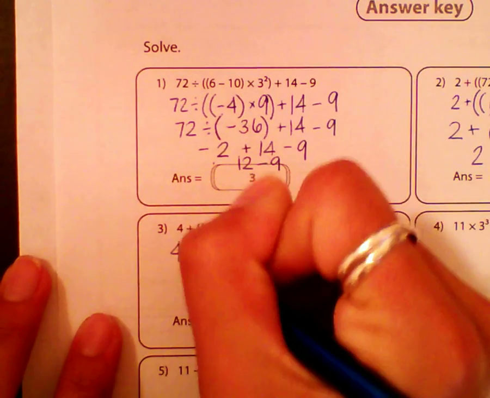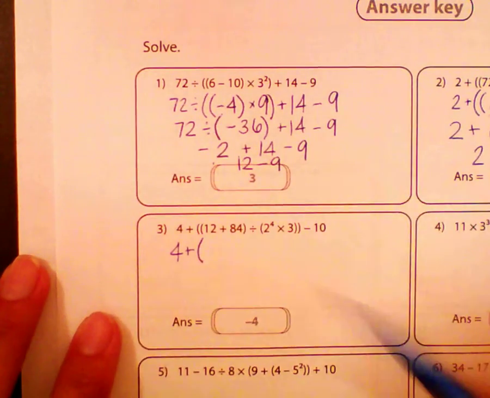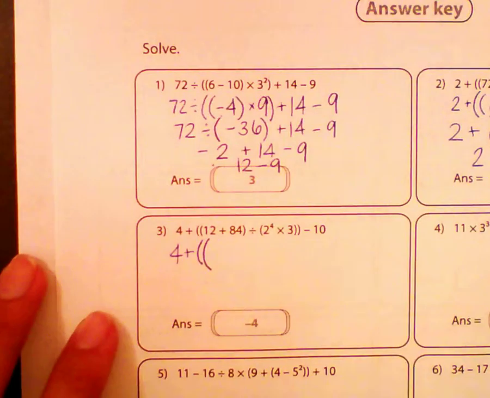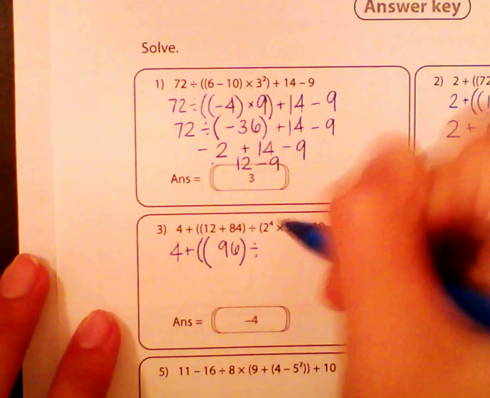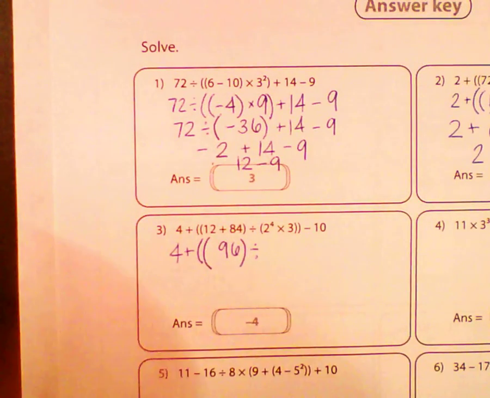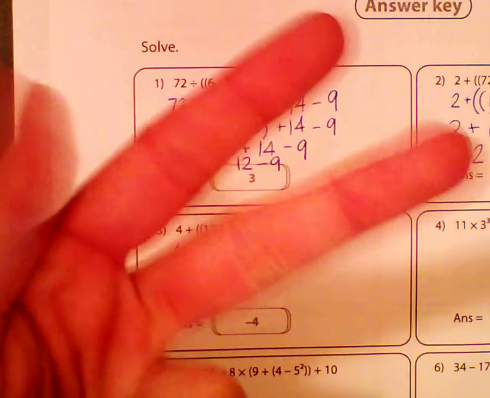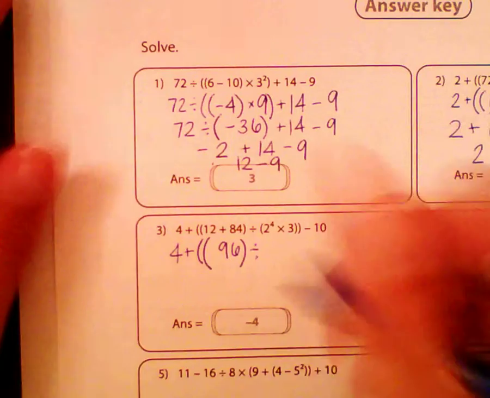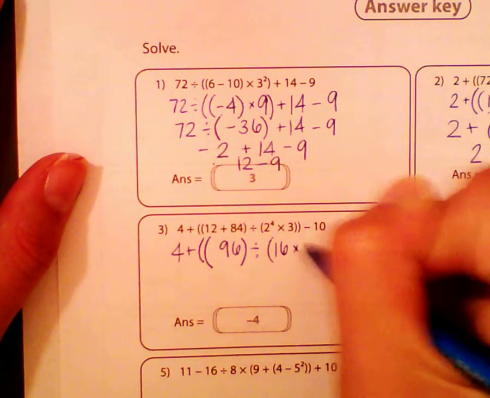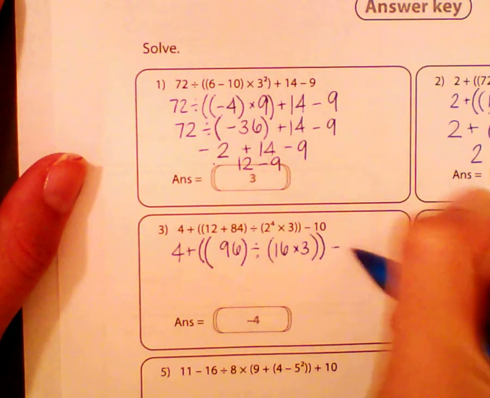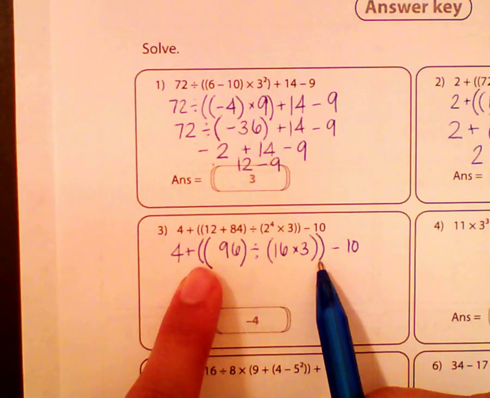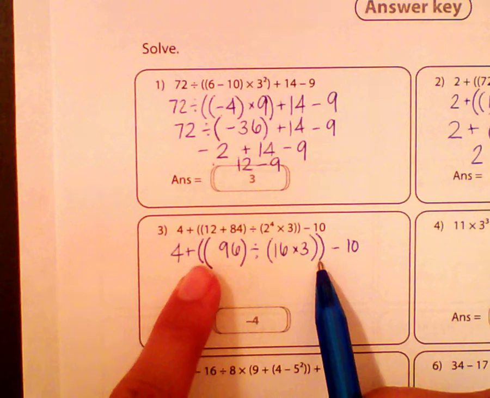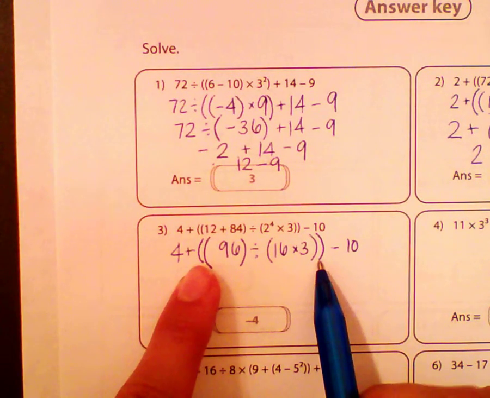Next one, again, lots of parentheses going on here. 12 plus 84 is 96. Divided by 2 to the 4th. 2 times 2 is 4, times 2 is 8, times 2 is 16. So here, the outer parentheses are still the soft parentheses, whereas sometimes we see them as brackets. It's the same difference. We always just want to work our way from the inside out.